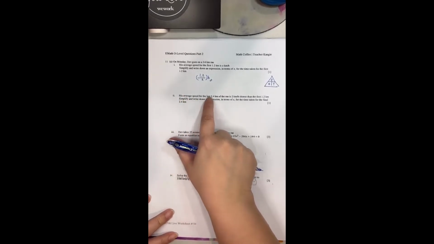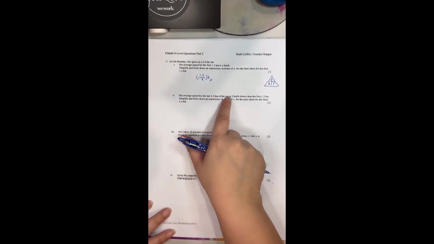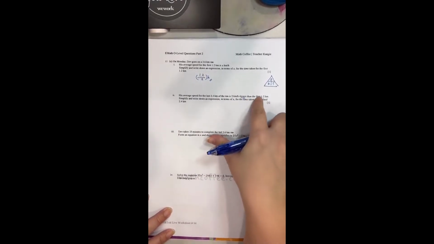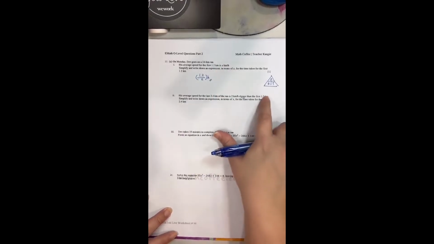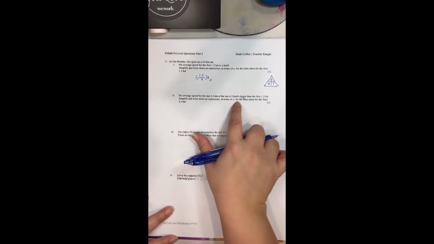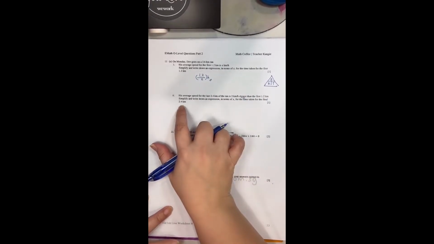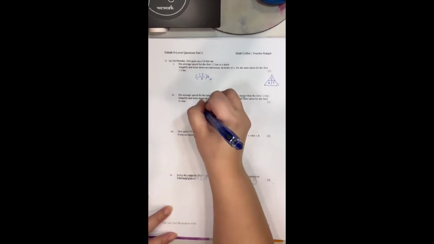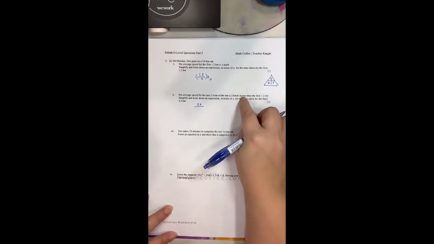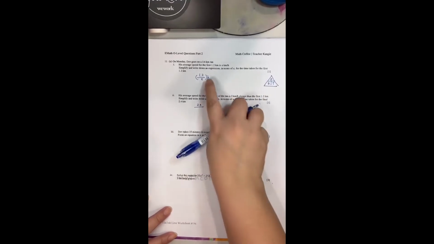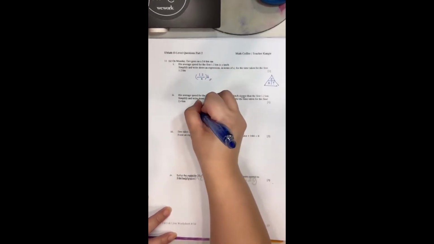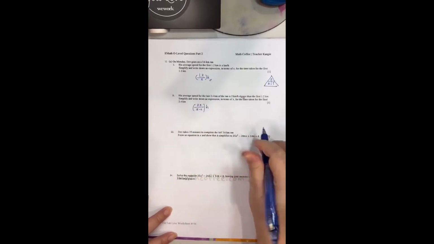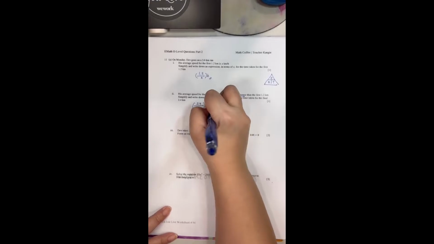Okay, his average speed for the last 2.4 km of the run is 2 km per hour slower than the first 1.2 km. Simplify and write down an expression in terms of x for the time taken for the last part. So it is also distance divided by speed. The distance will be 2.4. This time around the speed gets slower. So take note, slower means that you got to take x minus 2. So divide by x minus 2 hour. So that is for part 2.